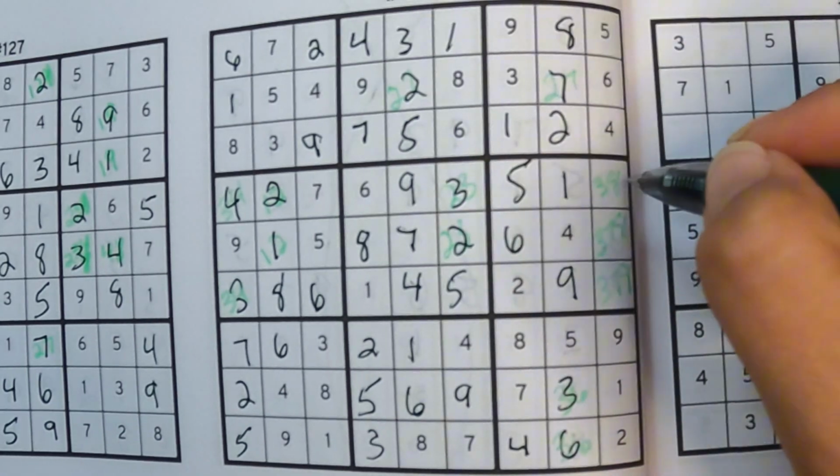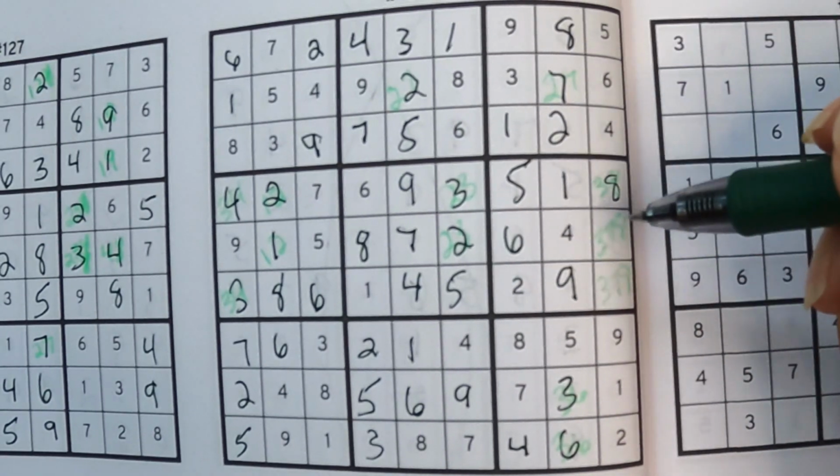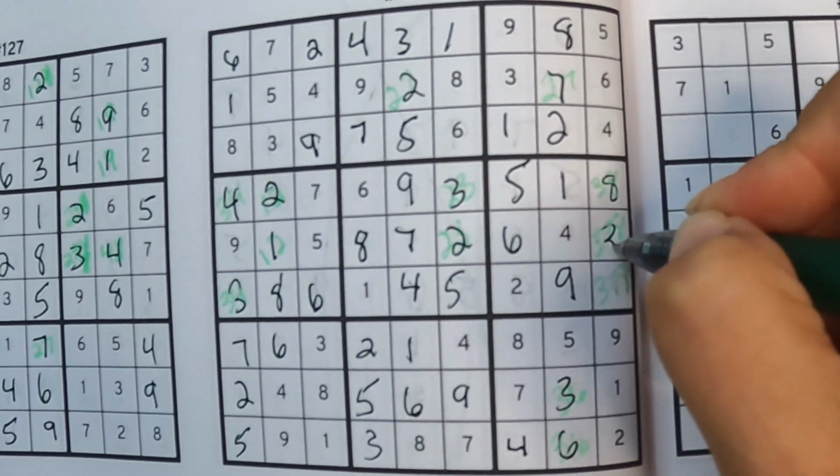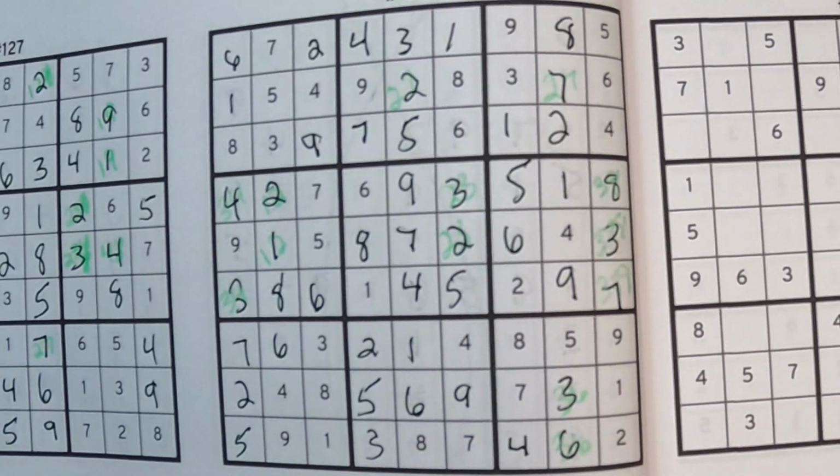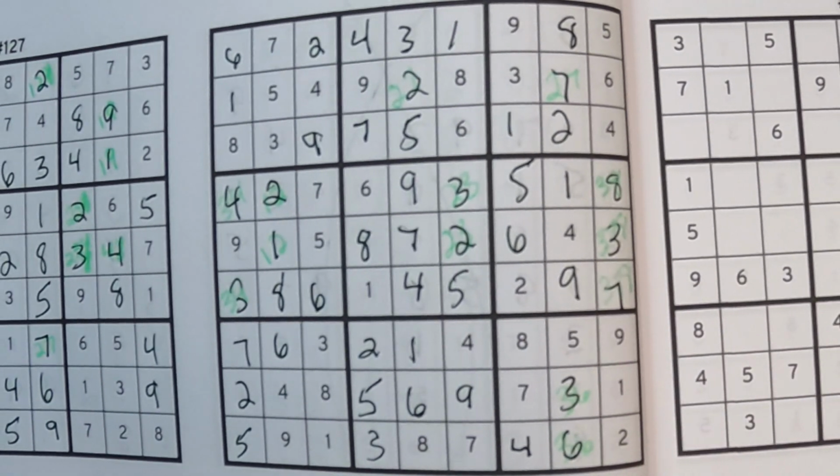And for this row now, we're missing an 8. For this row, we're missing a 3. And this row, we're missing a 7. And there we have it for today's puzzle.